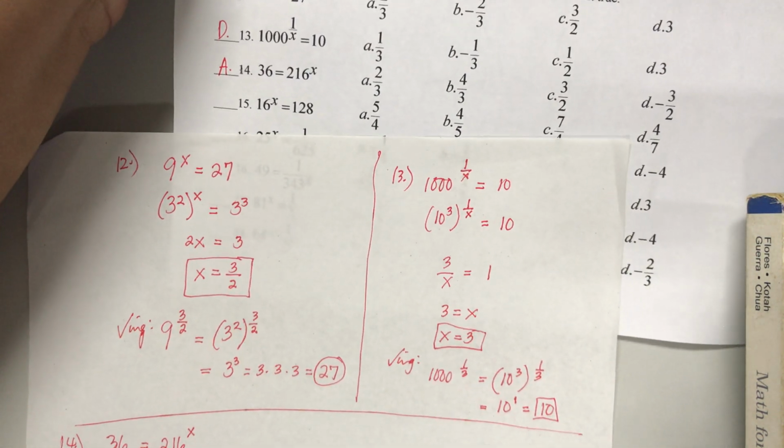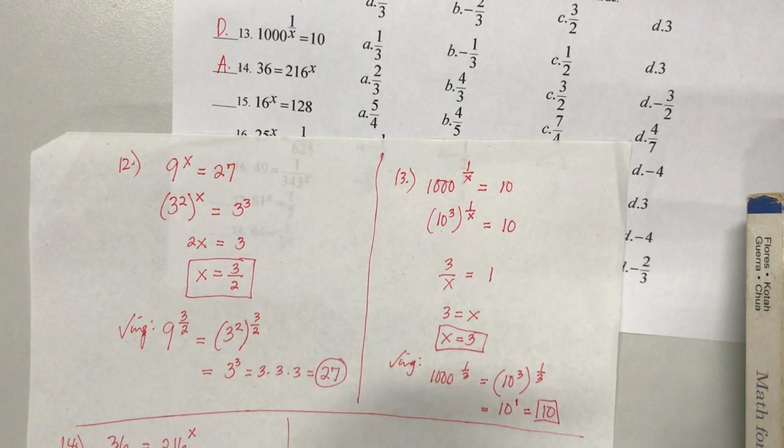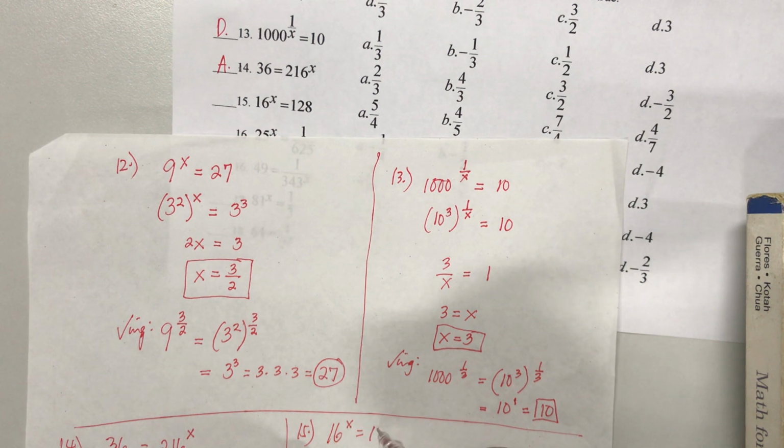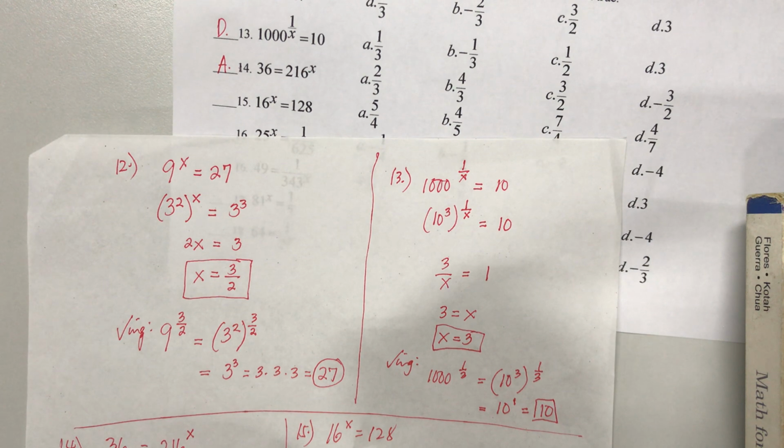Number 15. That's 16 to the power of x is equal to 128. Again, 16 to the power of x is equal to 128. It means that, what should be the exponent of 16 in order to get 128? So 16 may be written as 2 to the power of 4, to the power of x is equal to 2 to the power of 7.